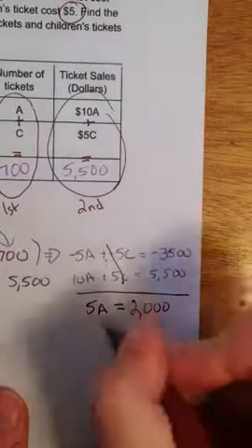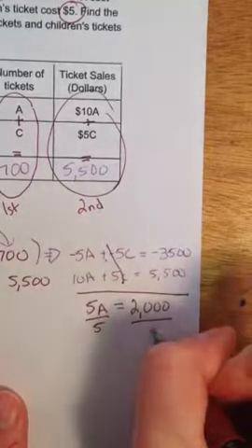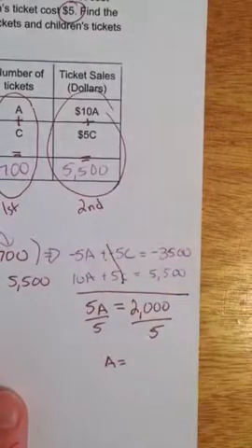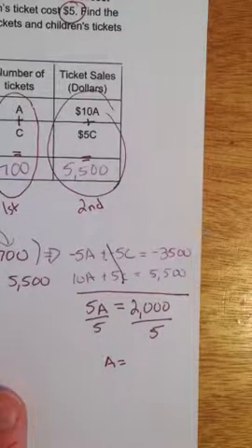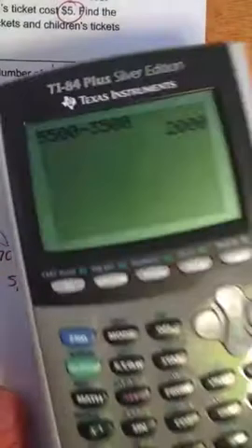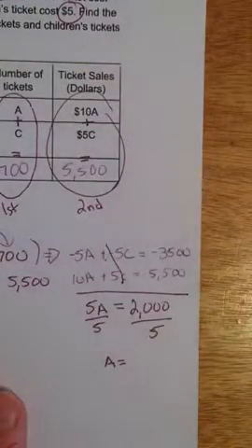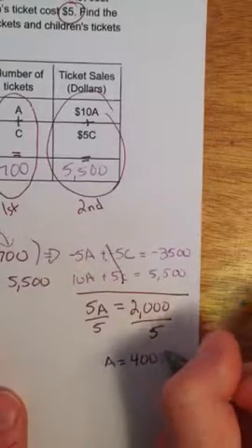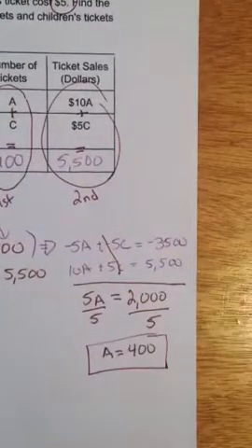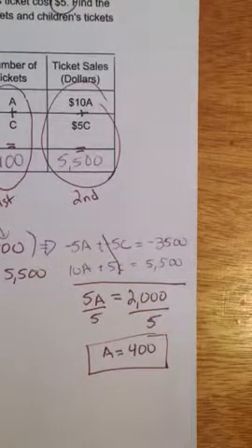Then I'm going to divide both sides by 5 to get a by itself. 2,000 divided by 5, and again, if you really need a calculator to help you out, it's 400. So that means there are 400 adult tickets being sold at the carnival.